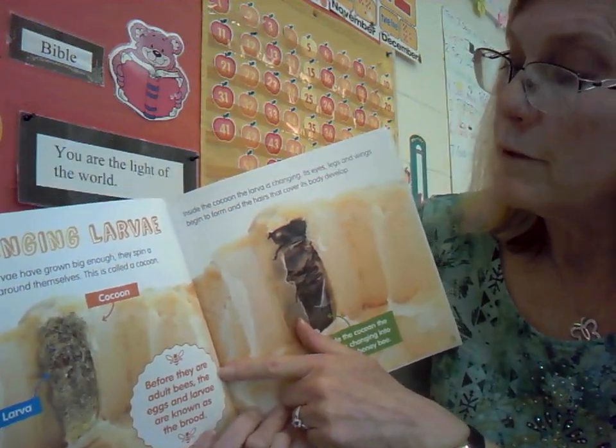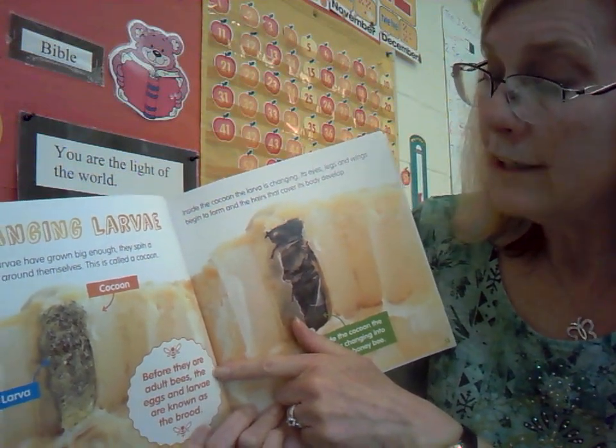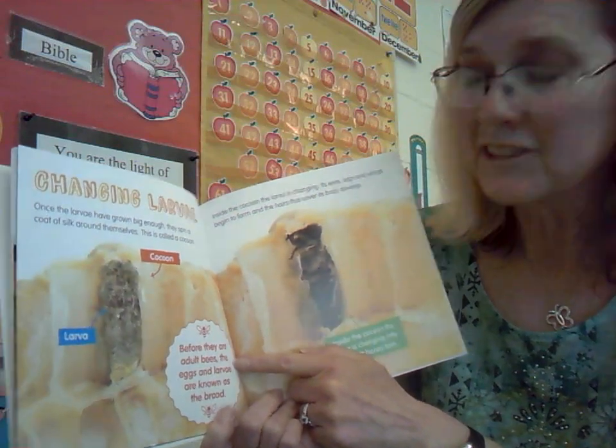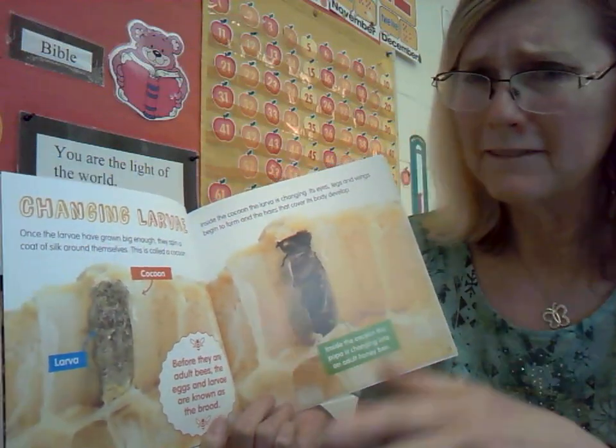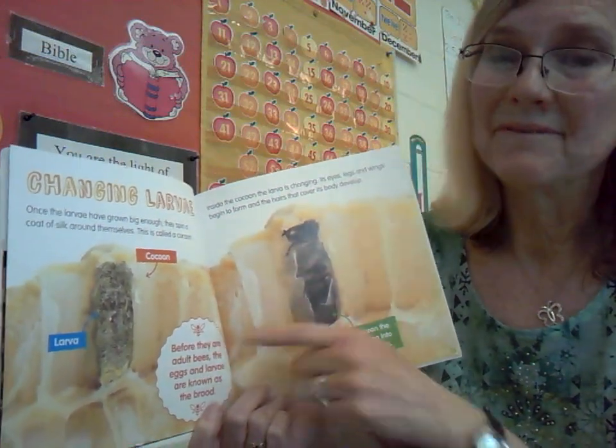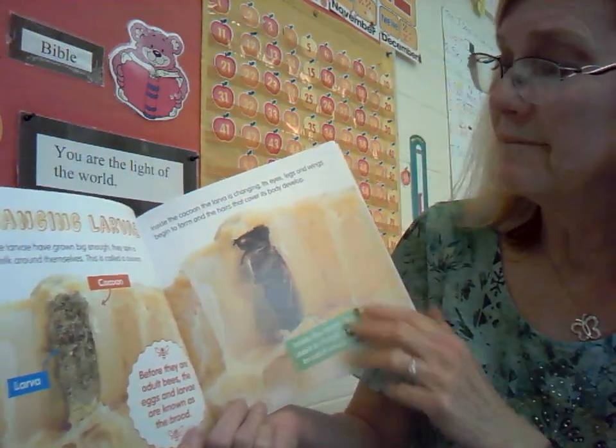It says here, before they are adult bees, the eggs and larvae are known as the brood. Interesting. Maybe you've heard that referred to kids, like she has a large brood of kids. It's really a word for bees, huh?